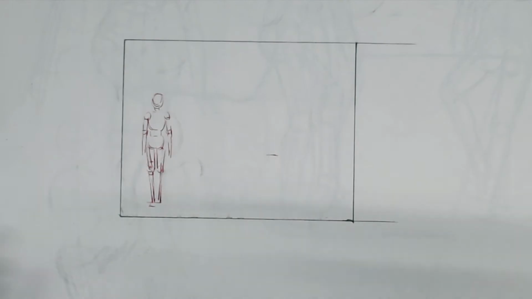This is a problem of linear perspective. If you've never studied linear perspective, I strongly advise you to look at my perspective tutorials. I'm going to move them into the 21A playlist for you guys to look at. But essentially, the very first step is to determine where your horizon line is in the picture.